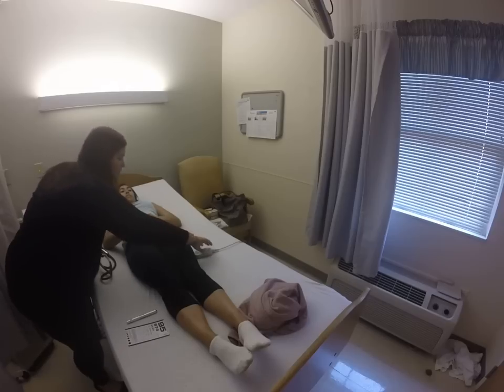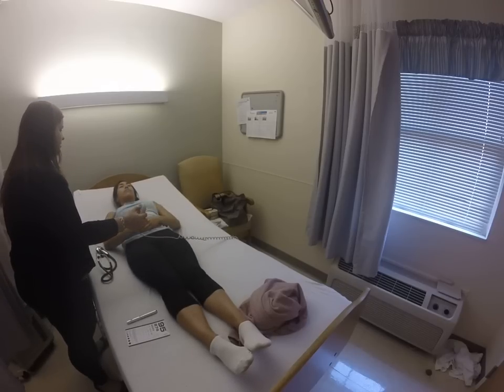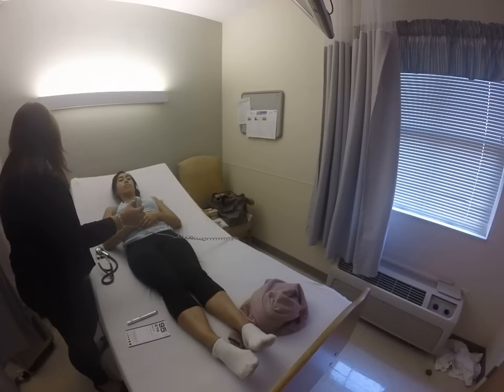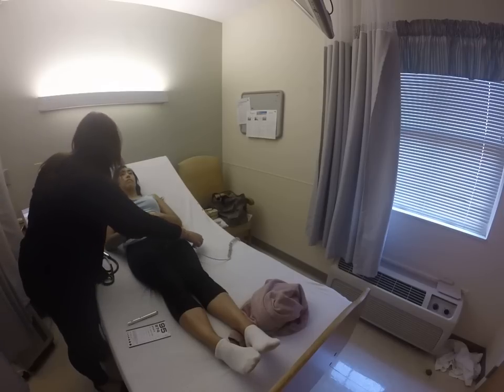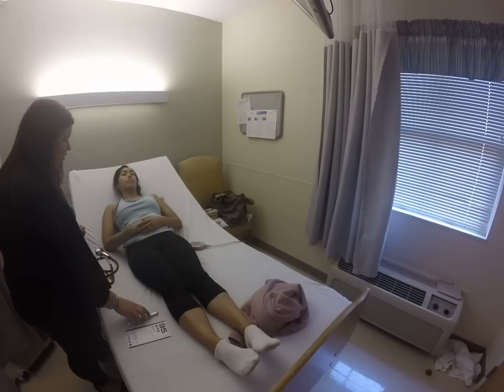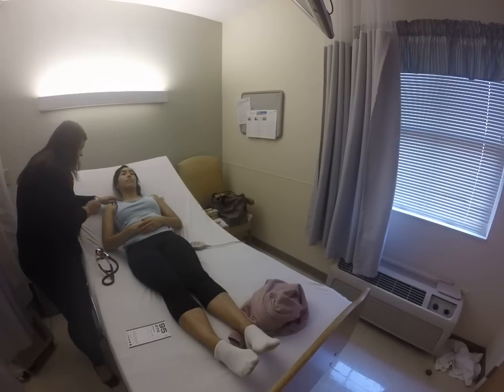And then I am going to go ahead and raise that up 30 to 45 degrees. And I'm going to assess for jugular venous distension. I'm just going to look on the side of her neck just to find where I can see the point where there's a highest pulsation.